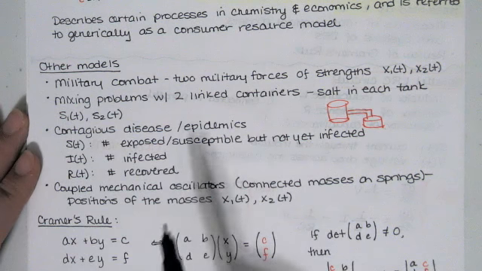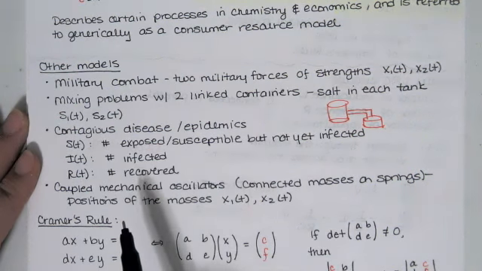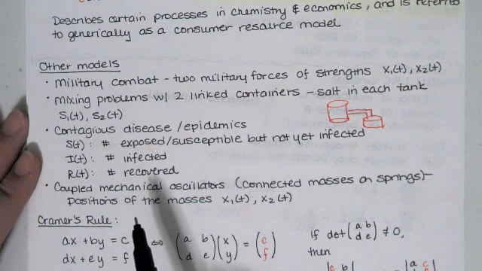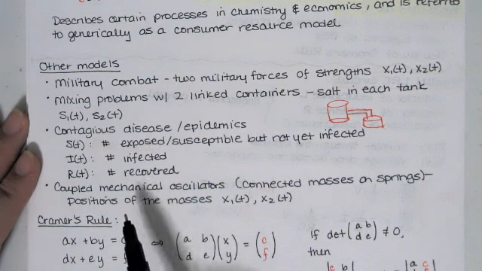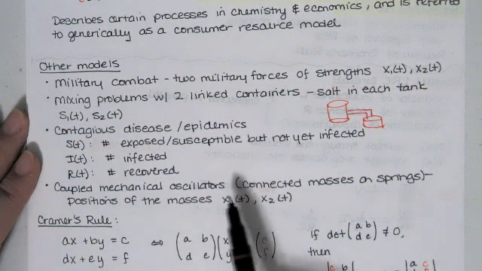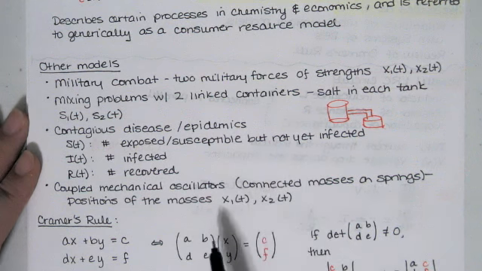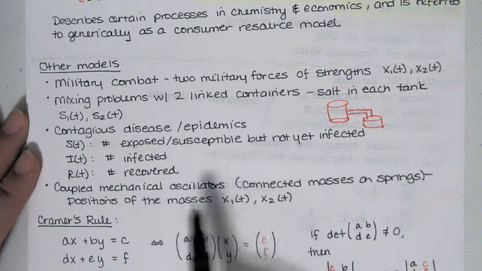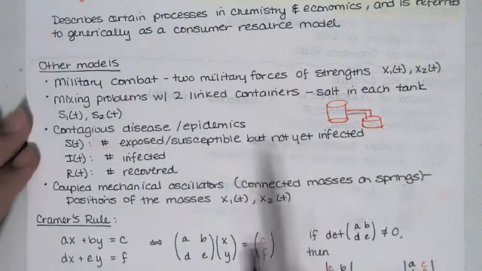Coupled mechanical oscillators. That's a very fancy way of saying you've got a couple of masses and they're on springs and they're connected to each other. You might be interested in the positions of the first mass and the second mass. We could solve a system of differential equations and find those.